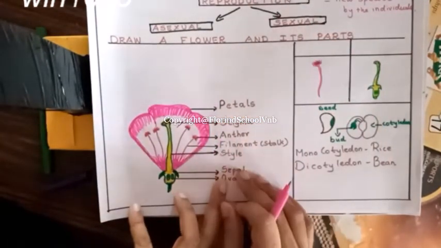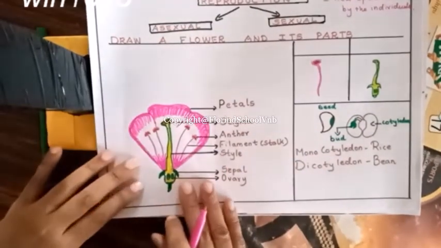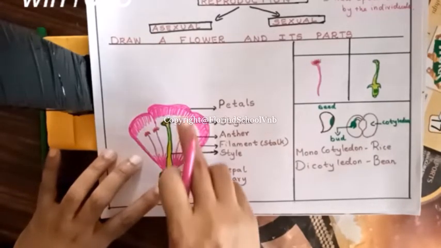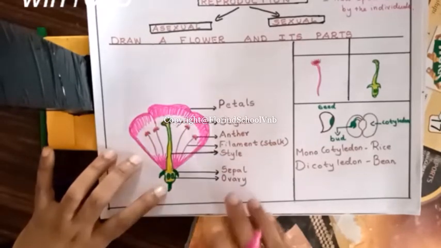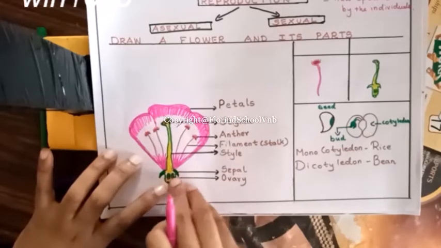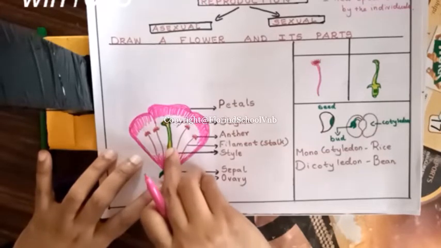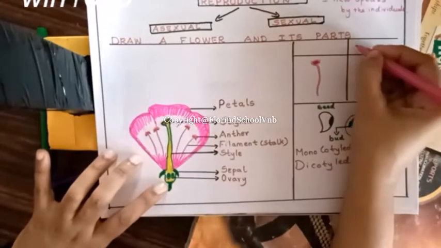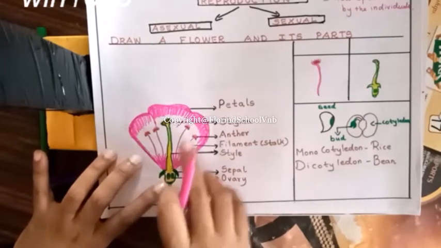The flower consists of, let us take a flower. Okay, the flower consists of a sepal and petal. Sepal is green in color, which contains the ovary in which you have the ovules. The sepal also contains style and stigma. Style and stigma are the female reproductive part of a flower.